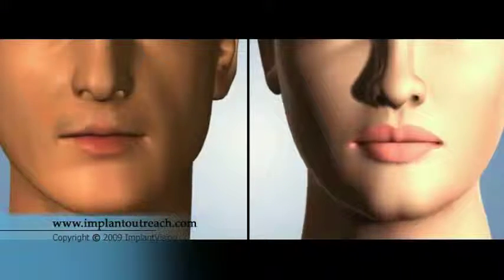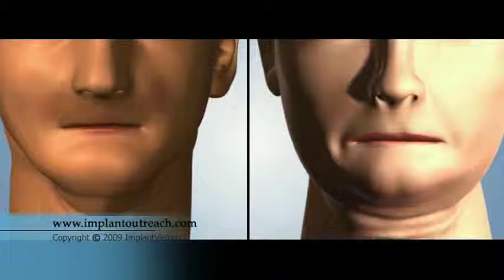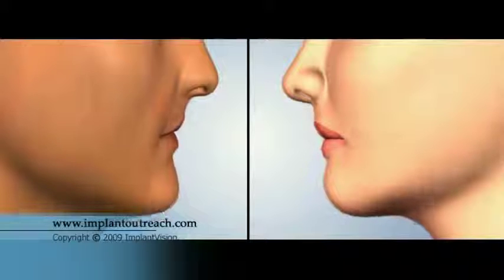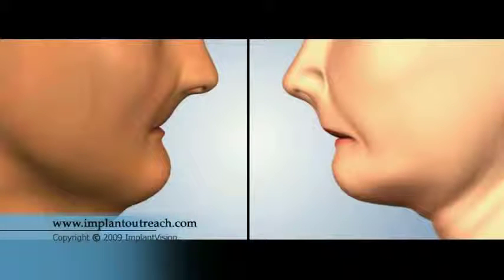Many years of bone loss may cause your face to change. Your mouth and jaw appear to collapse, your lips look thinner, and there is an increase in wrinkles near the mouth and neck.